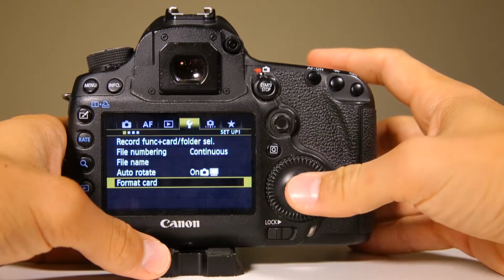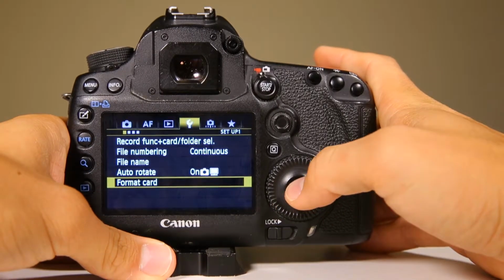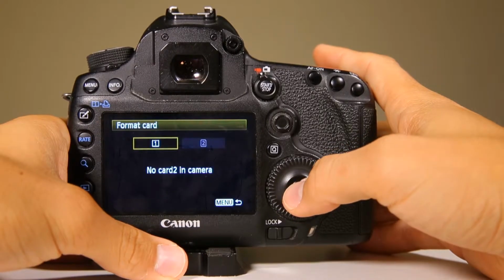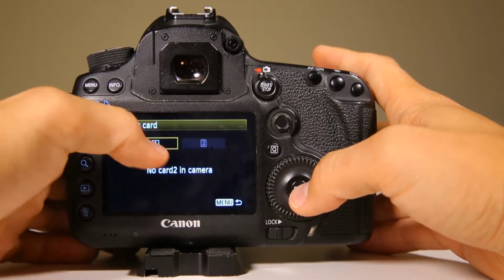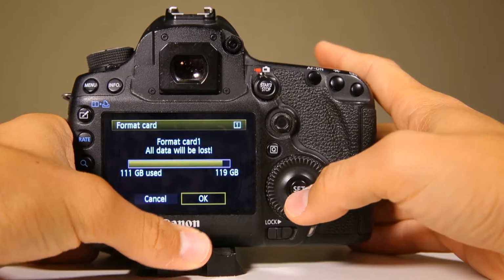So moving on to the yellow section, the only thing I really use here is format card. And this is where you'll go to empty your card. And I personally format my card before every shoot so that I have a fresh empty SD or CF card to work with. But make sure you back up all the footage that's on this card before pushing format.